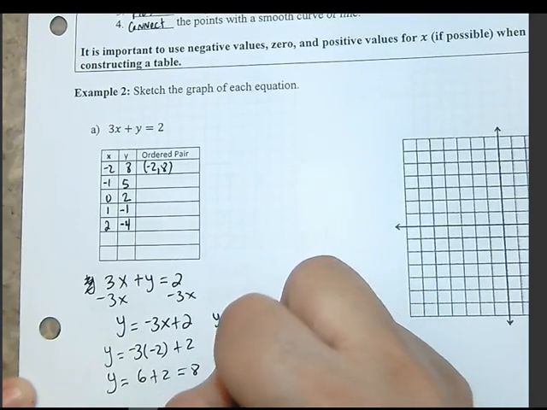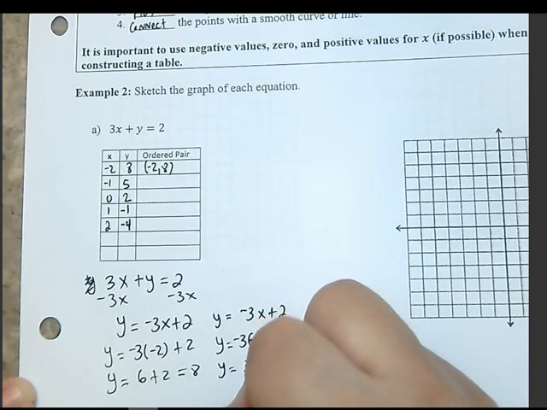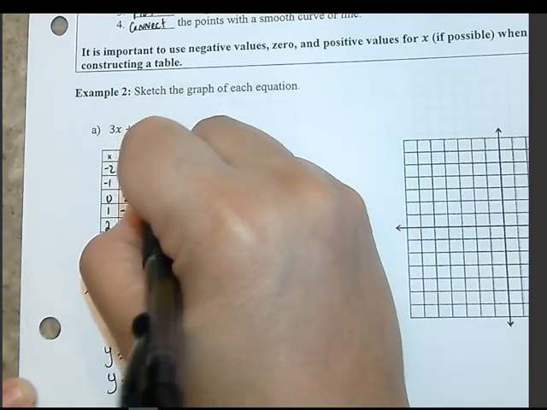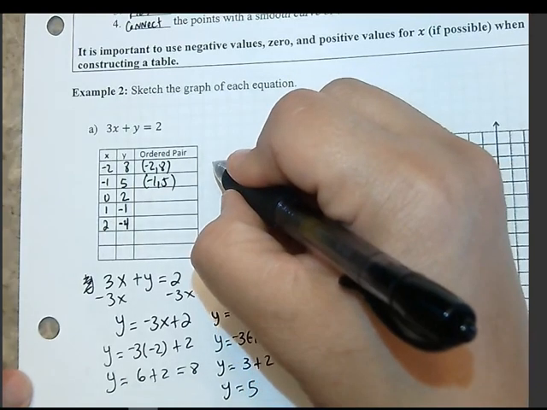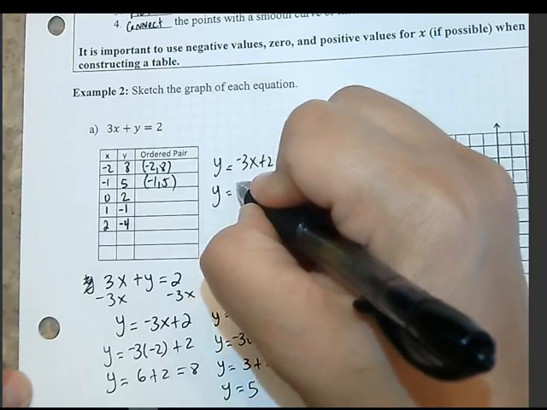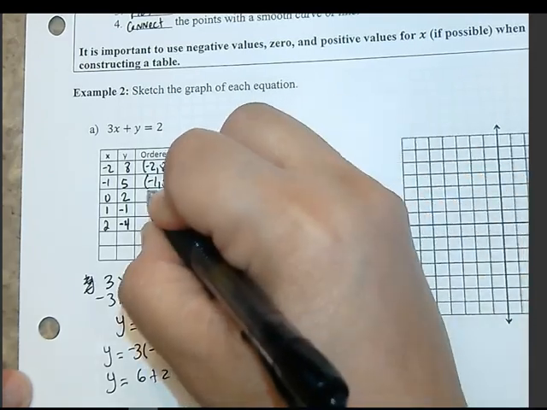So I'm going to plug in -1. That becomes +3 times 2 or +2, which is 5. And then 0. If x is 0, then y will be 2.